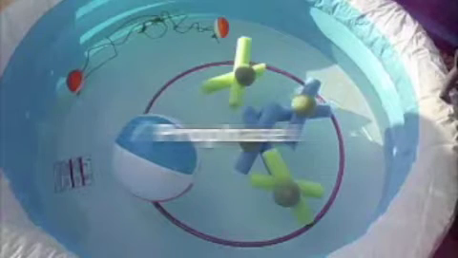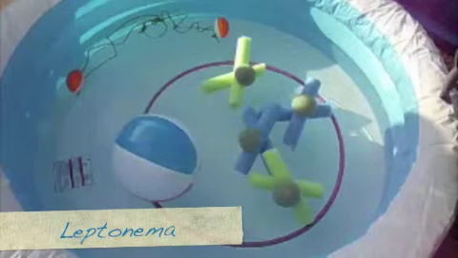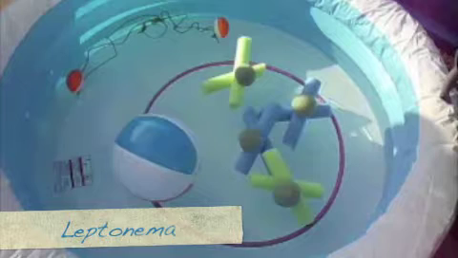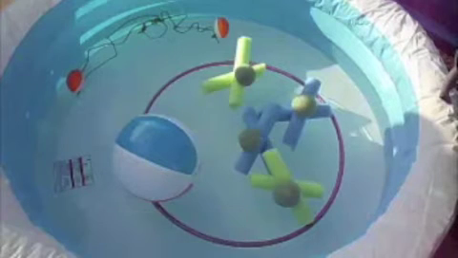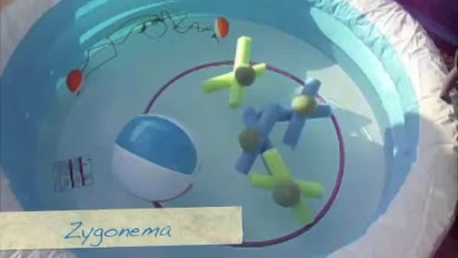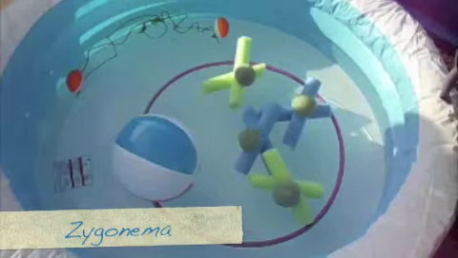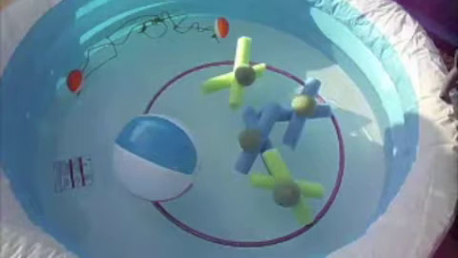Meiosis 1. Prophase 1. Leptonema. The extended chromosomes begin to coil and become visible as long, thin threads. Once a cell enters leptonema, it is committed to the meiotic process. Zygonema. The chromosomes continue to condense, and homologous chromosomes bind each other and begin to align to each other in a process known as rough pairing.